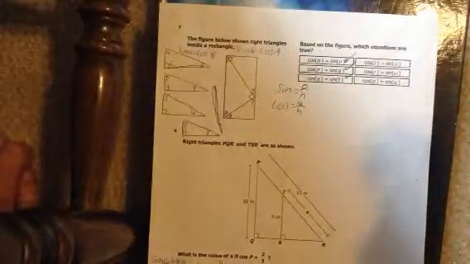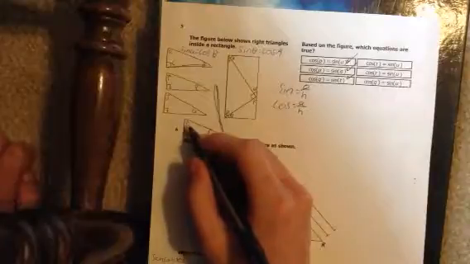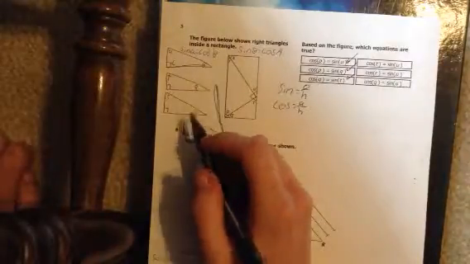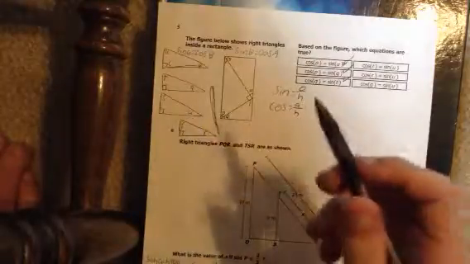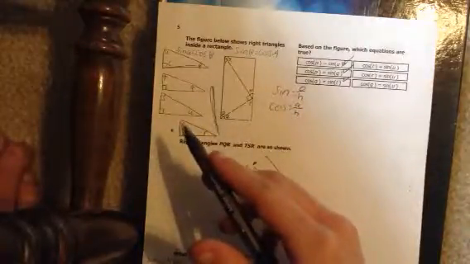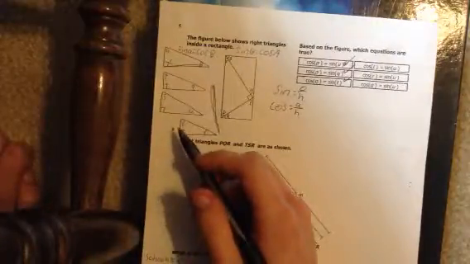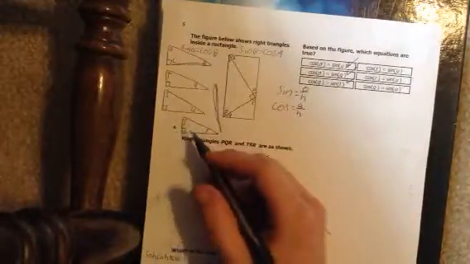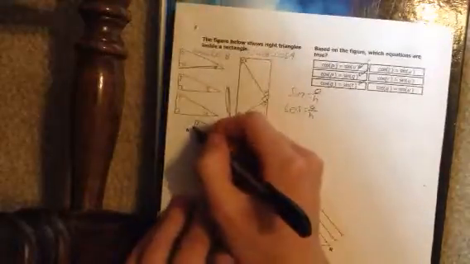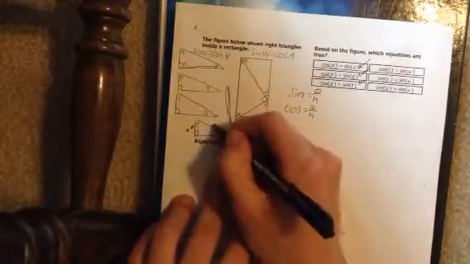So as a little demonstration, let's go over the first one. Cosine P equals sine U. So cosine of P right here equals sine U right here. Cosine of P is adjacent over hypotenuse, so it would be this over this.